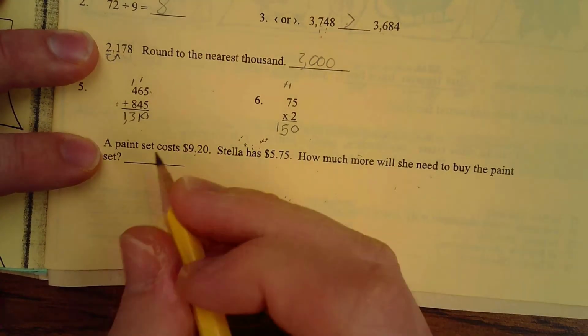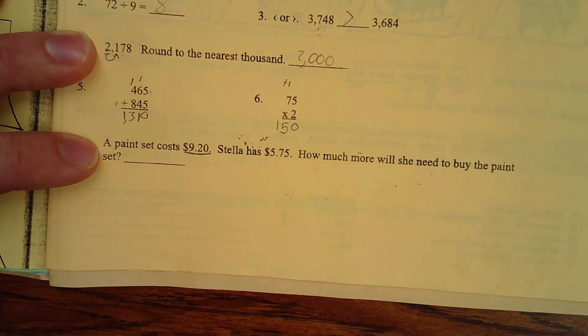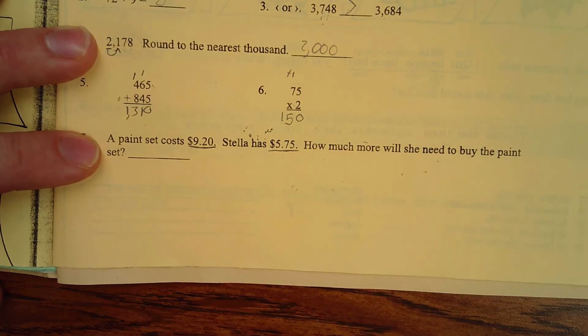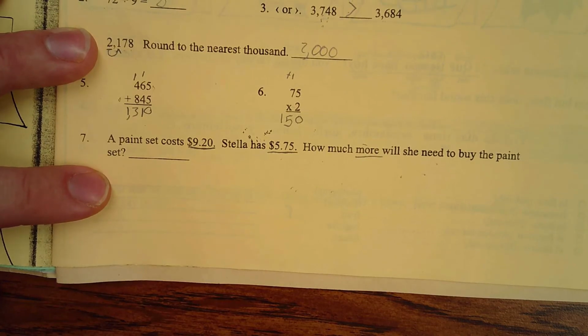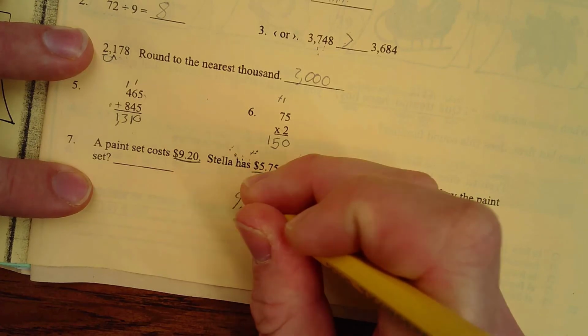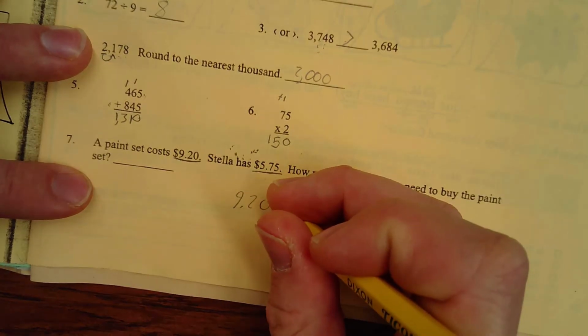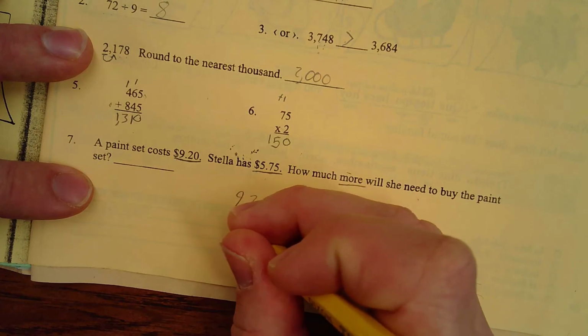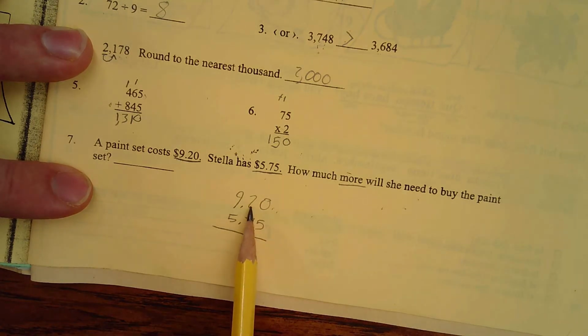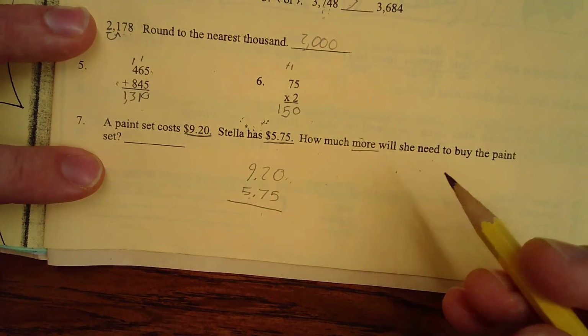A paint set costs $9.20. Stella has $5.75. How much more will she need to buy the paint? Okay, so we're going to set this up. In order to find out how much more money Stella needs, we actually need to do subtraction. So we're going to subtract $5.75 from $9.20. And whatever's left here is going to tell us how much more she needs to buy her paint.